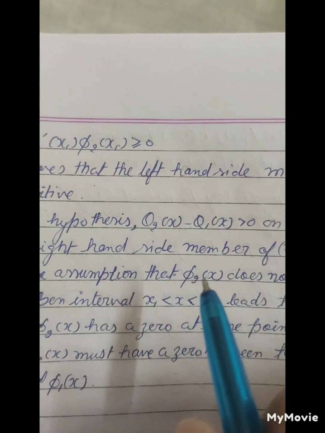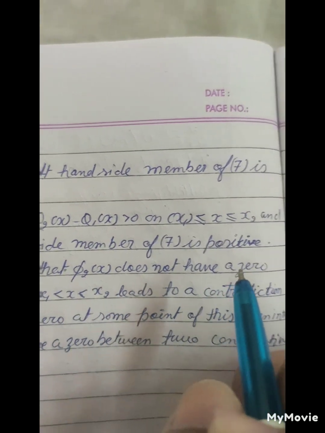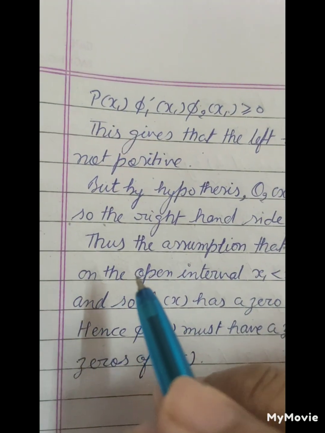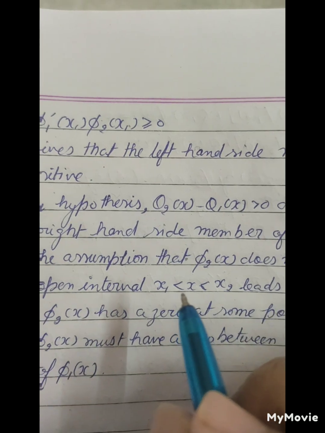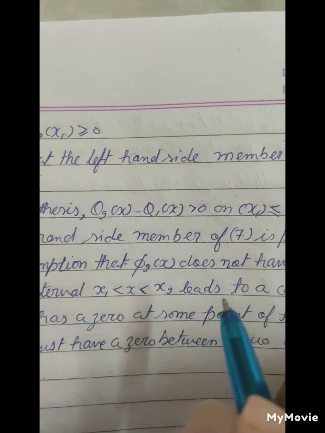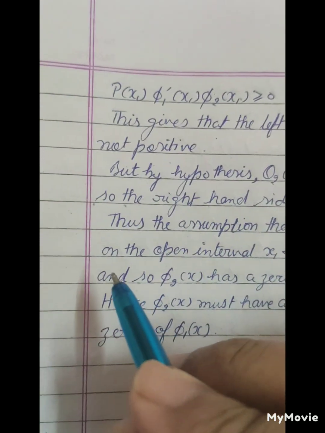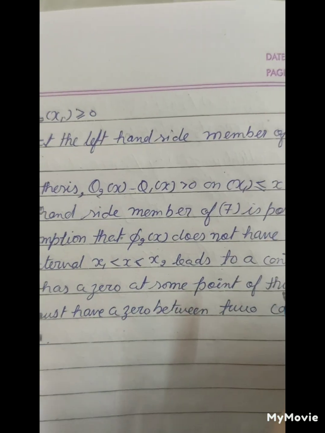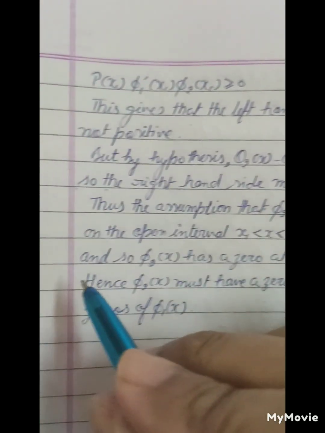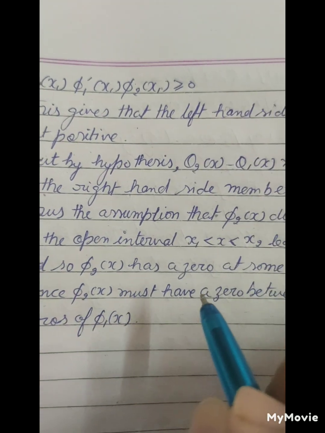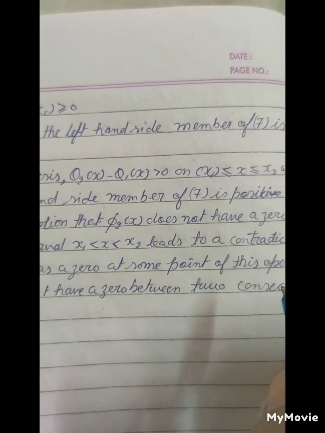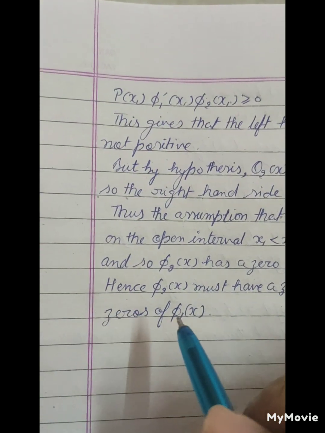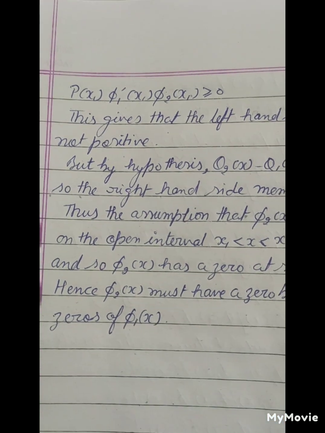Thus the assumption that phi 2(x) does not have a zero on the open interval x1 < x < x2 leads to a contradiction, and so phi 2(x) has a zero at some point of this open interval. Hence phi 2(x) must have a zero between the two consecutive zeros of phi 1(x).